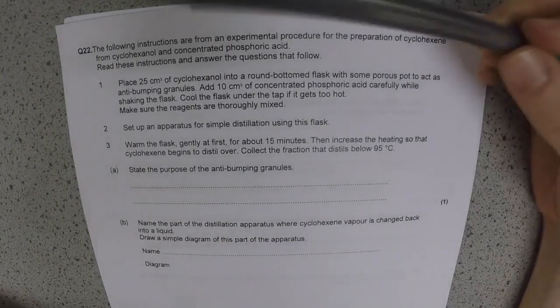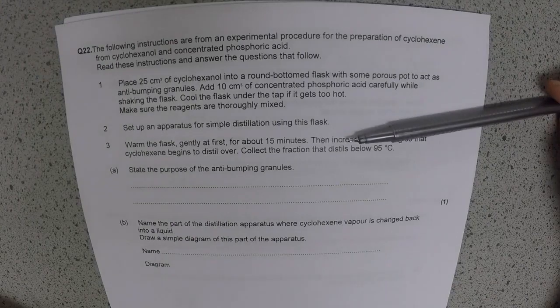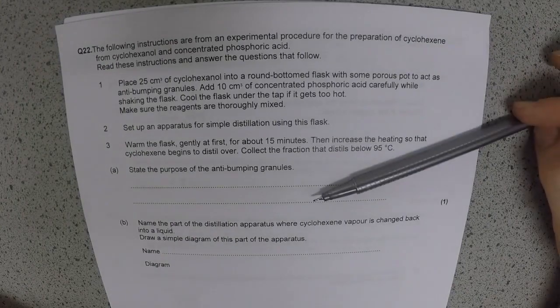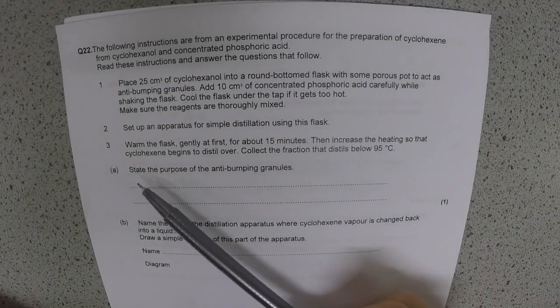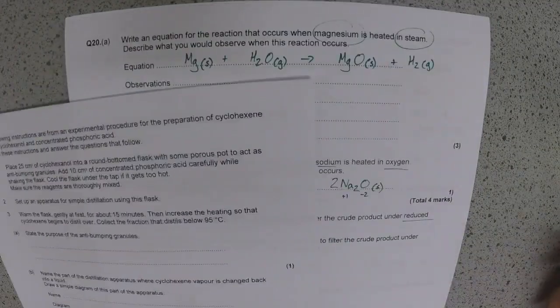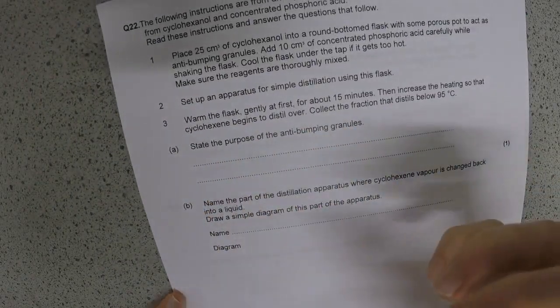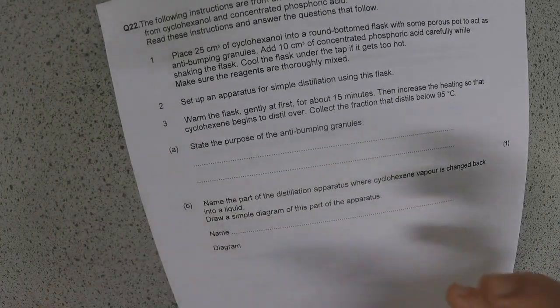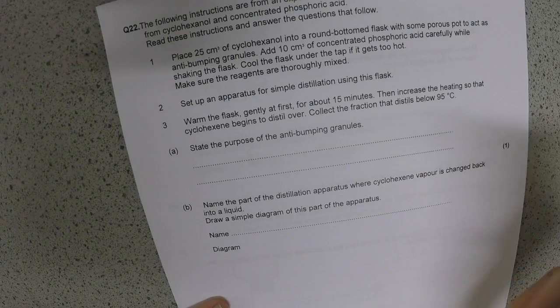Okay, we've got a great long list here of all sorts of instructions, and I could read that all out, but I'm not going to bother because the question's actually not referring to anything in there. So it says here, state the purpose of the anti-bumping granules. Well, anti-bumping granules, they always do the same thing. The reason we're putting them in there is to stop any large bubbles appearing as we boil a liquid. So we're keeping a smooth boiling.